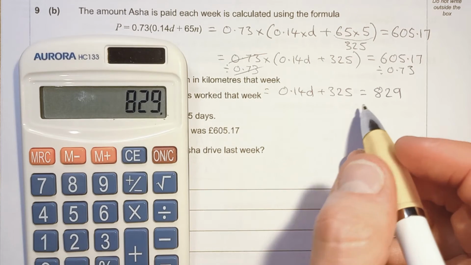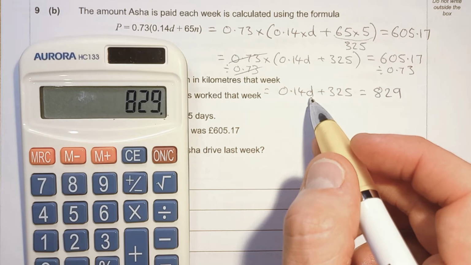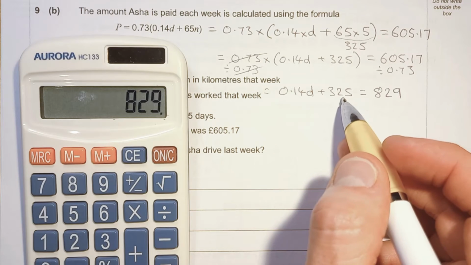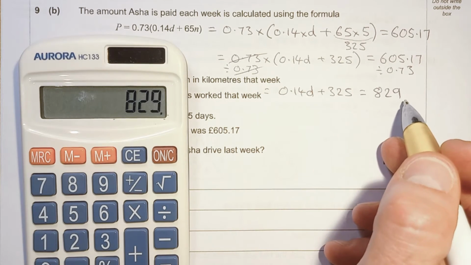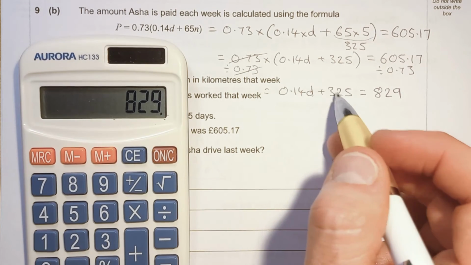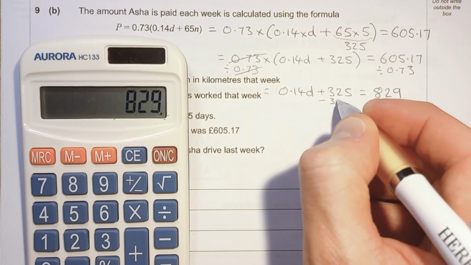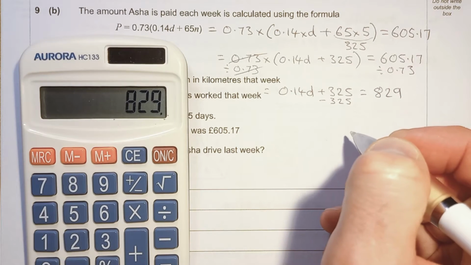Okay, that's helped a bit, but we've still got 0.14D, adding 325 to it gives us 829. We want to get just the D bit. So again, we want to get rid of this, and we can get rid of the plus 325 by taking off 325.